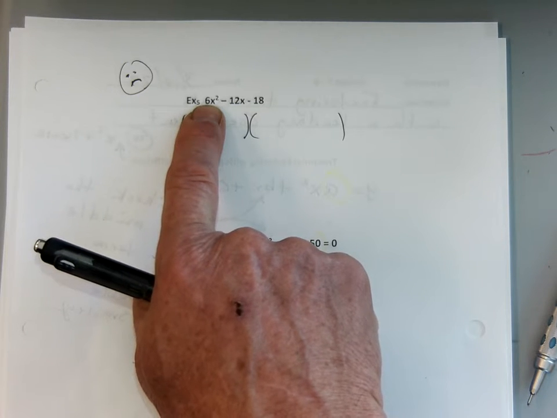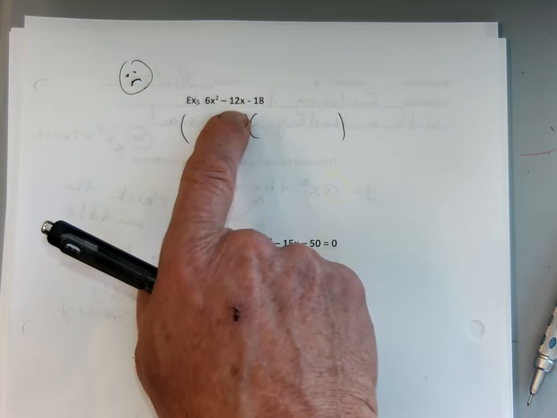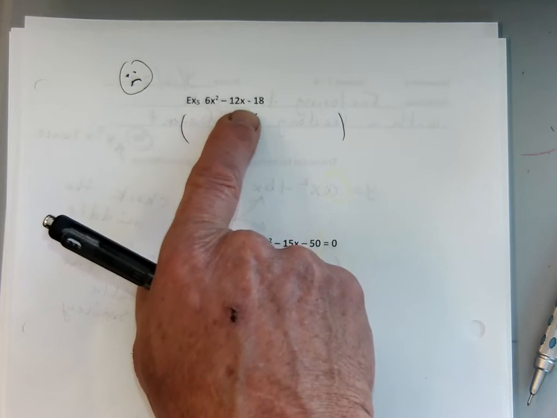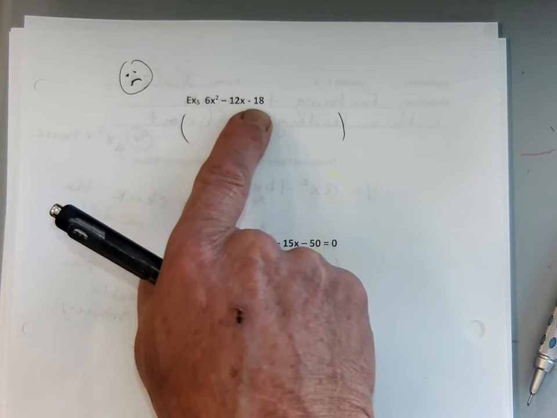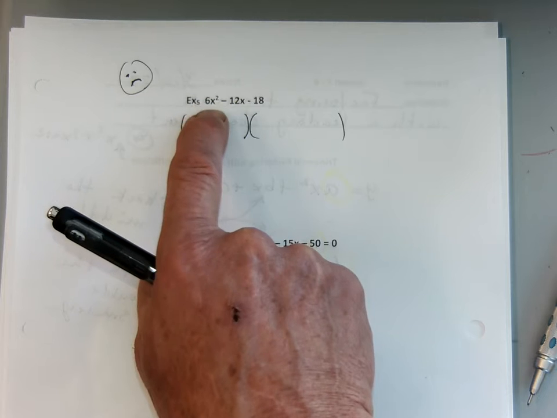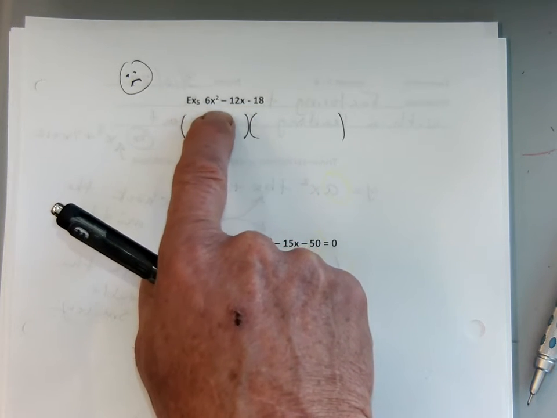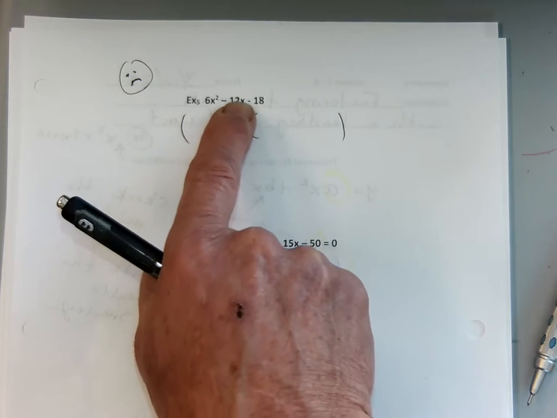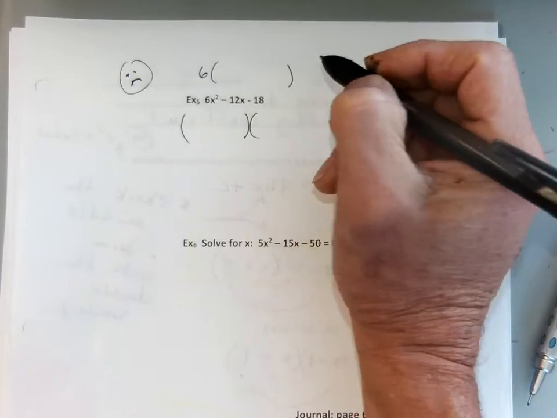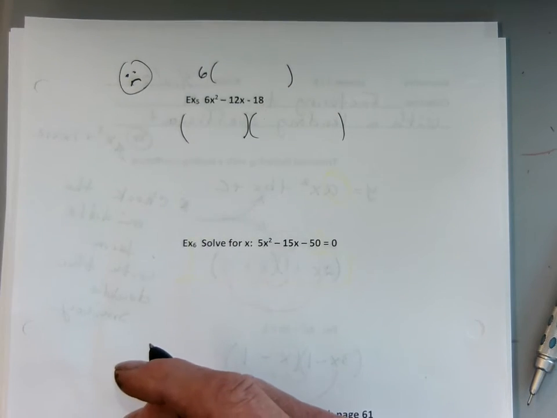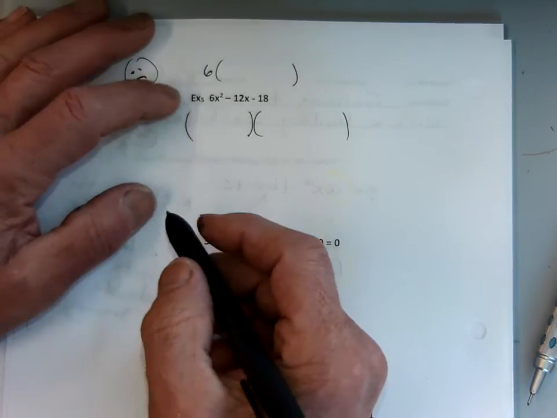Oh, wait, there might be something to make it easier. I might have a way to make this easier. So before we factor this, do you see anything? Yes, Tava. They're all divisible by 6. So let's factor out a 6, and that might make it easier, right? I mean, if I can make it easier, let's make it easier. So I agree with Tava. We'll factor out a 6.